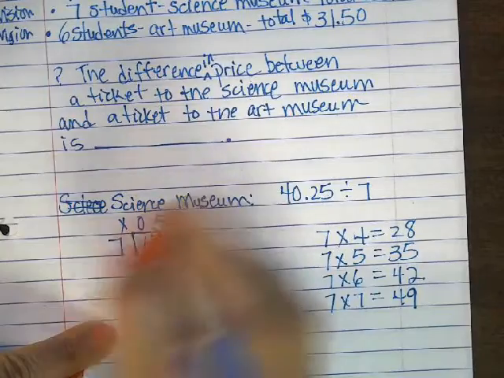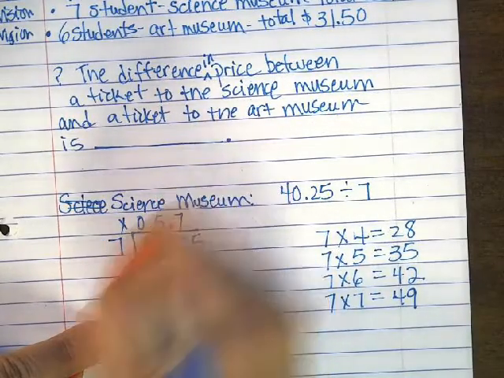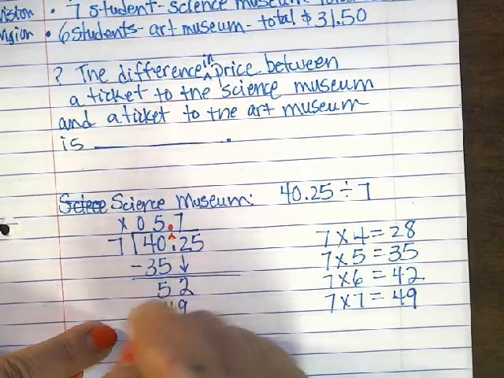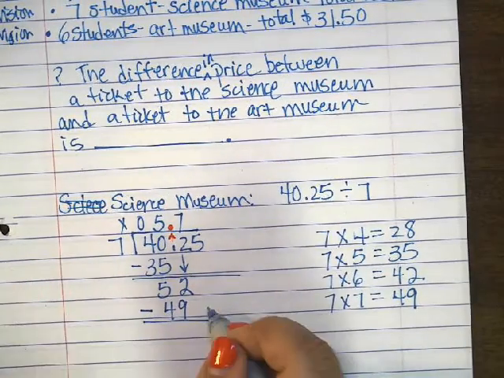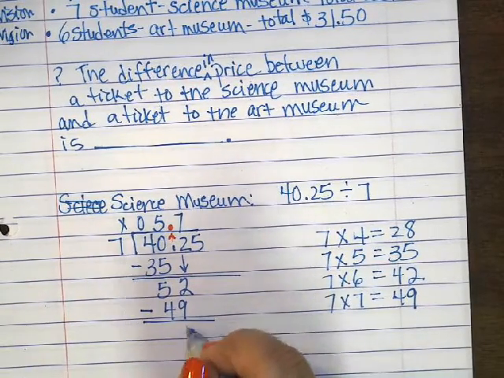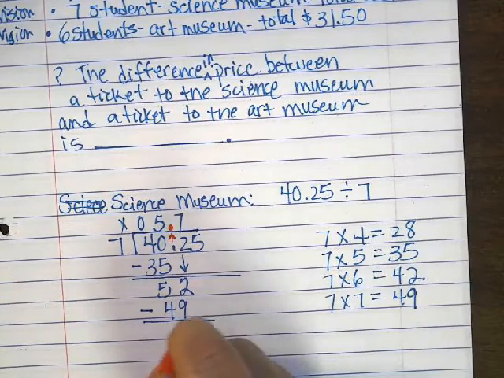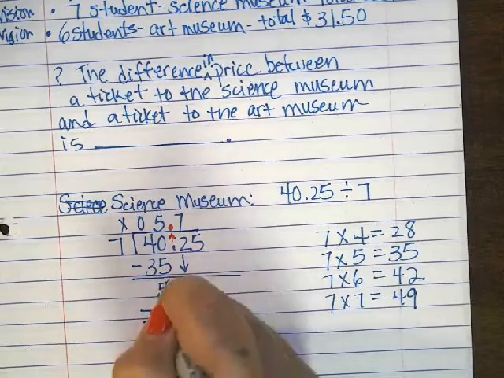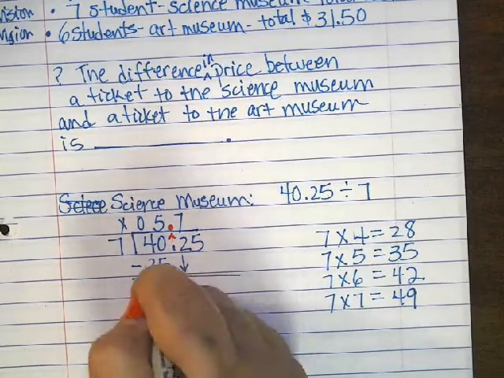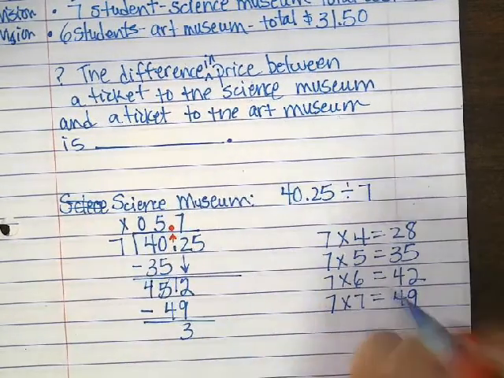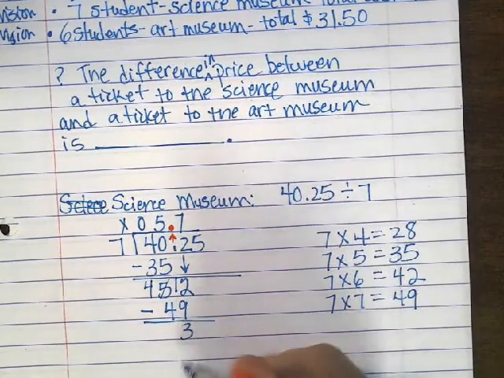So I can actually have 7 tenths times 7 equals 49. And I'm away, what, 3? Is that right? 9, 10, 11, 12. Yep, I doubted myself. I regrouped, so that's 12. So there's 3 tenths that are left.